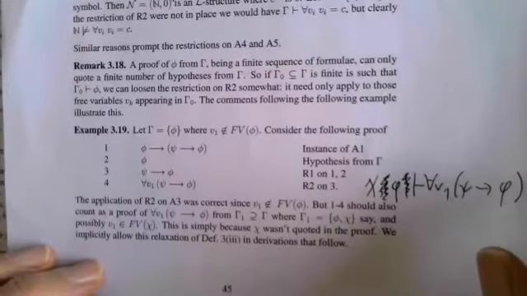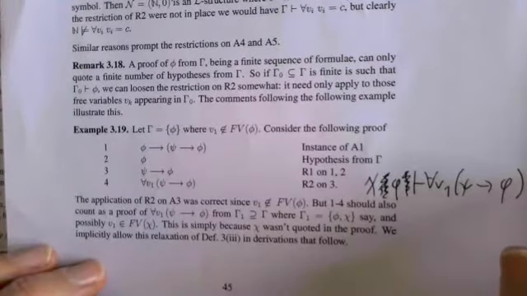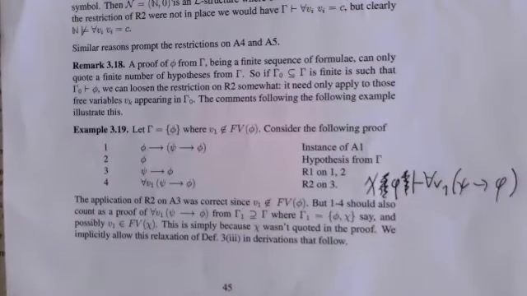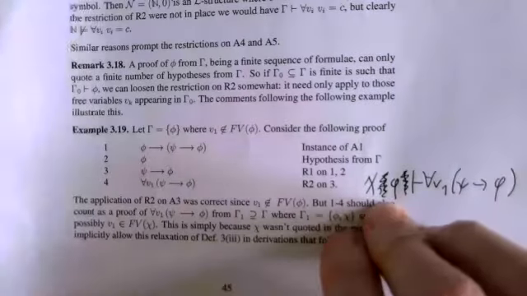Okay. Any questions there about what that simple example shows us? Okay, let's move on then.